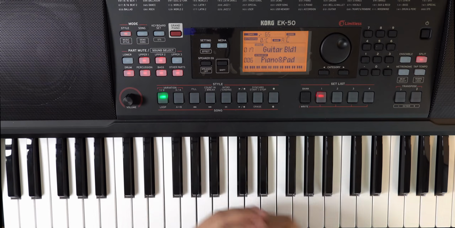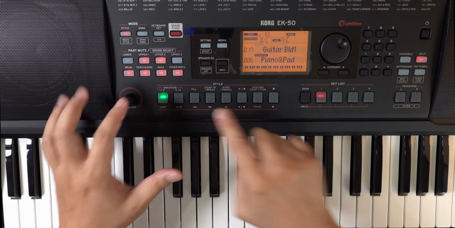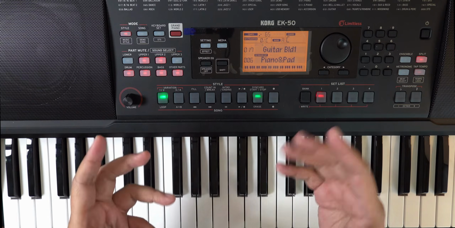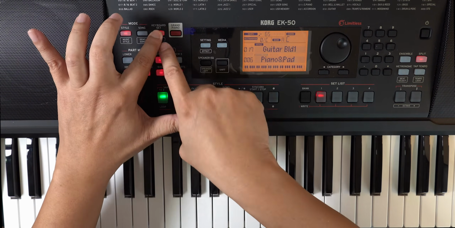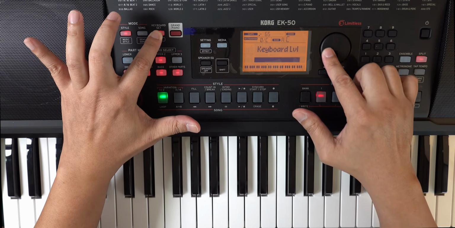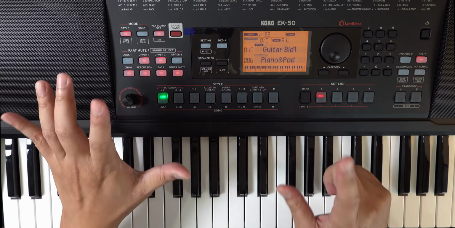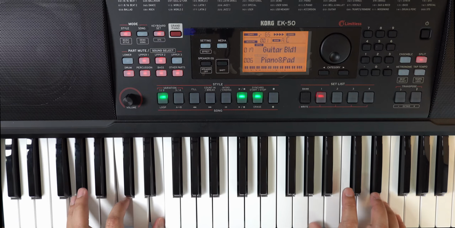What if you would like the keyboard set to be louder? The overall voice of all the voices of the keyboard set to be louder in comparison with the accompaniment rhythm. All you need to do is press and hold the keyboard set button and turn the dial. You can see that the entire keyboard set level will be louder compared to the rhythm.